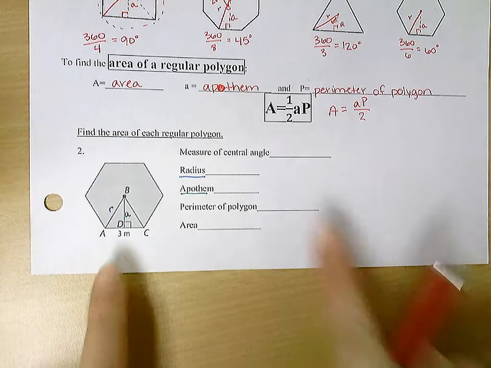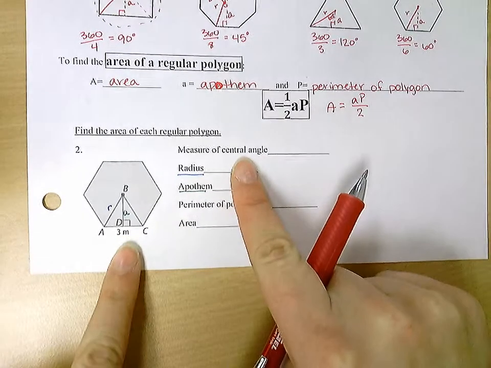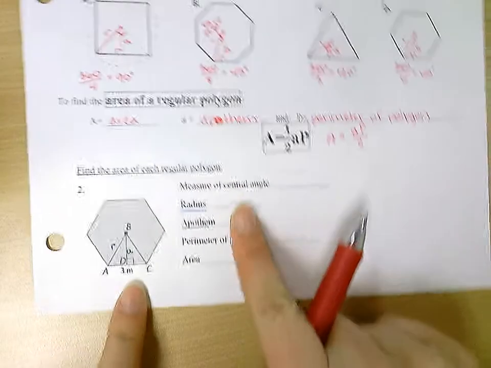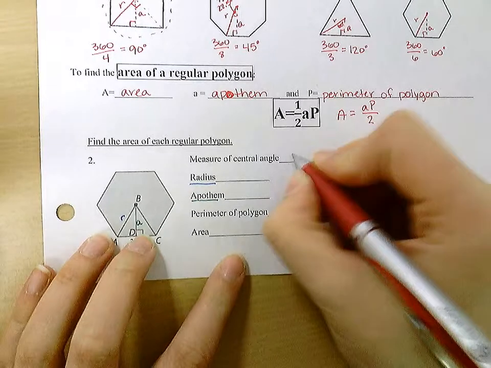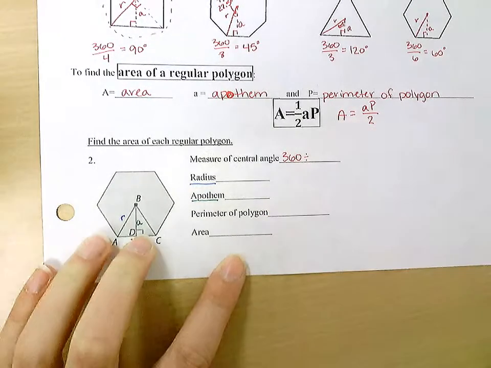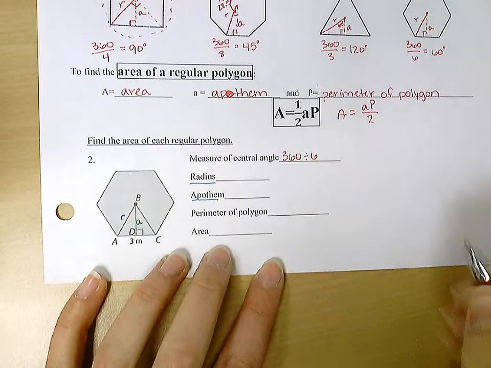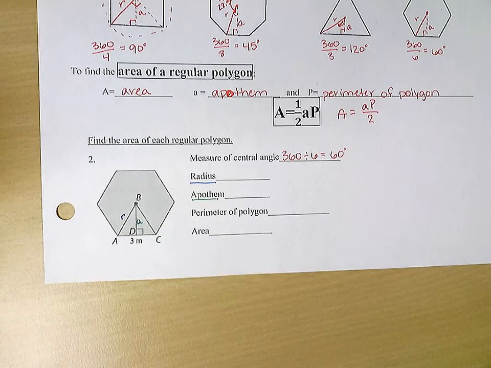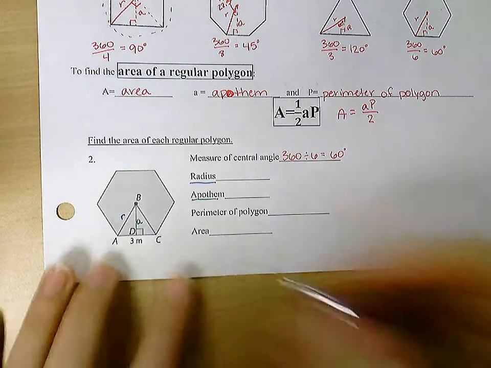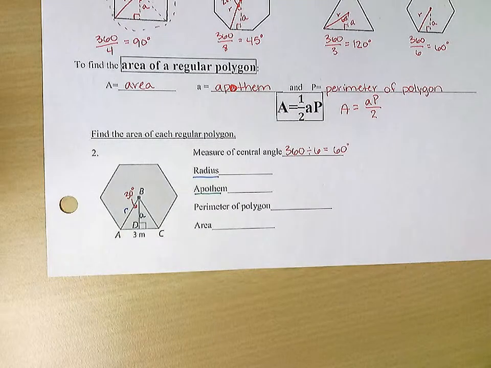Next, after I label each of my segments, I want to find the measure of the central angle. That's what we just did above. We take 360 and divide by however many sides there are. There are 6 sides, so our central angle measure is 60 degrees. What does that make the angle between the radius and the apothem? 30. So this angle here is 30 degrees.